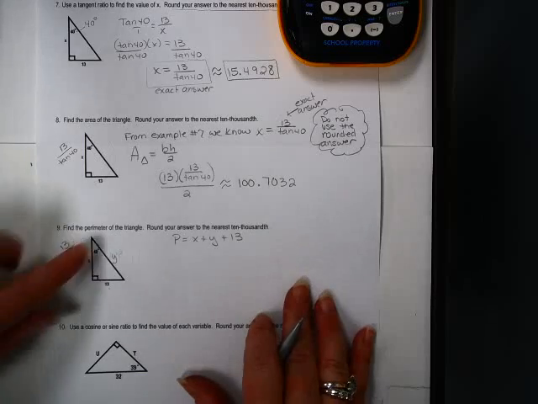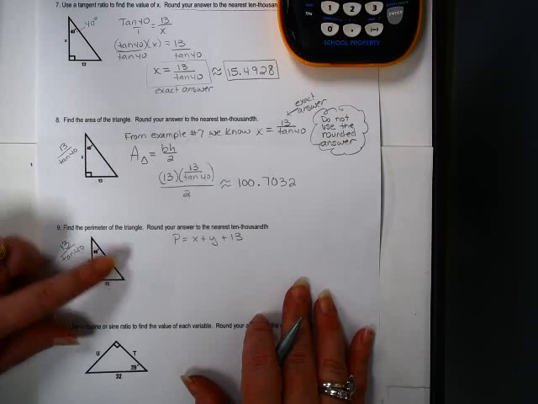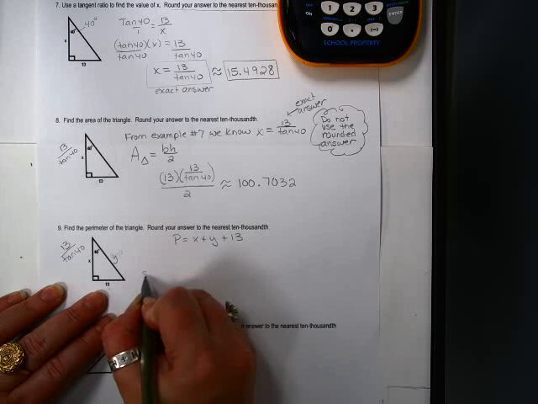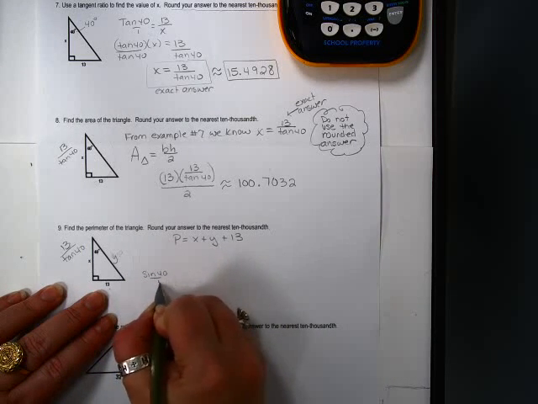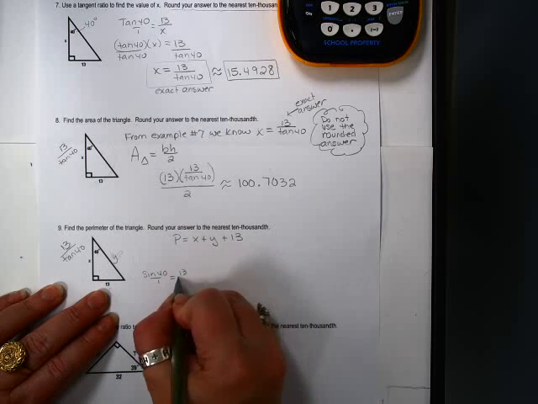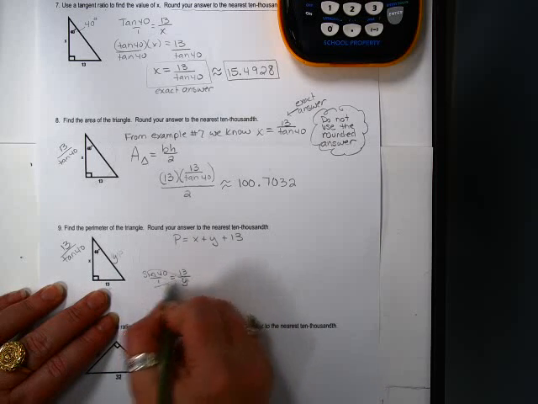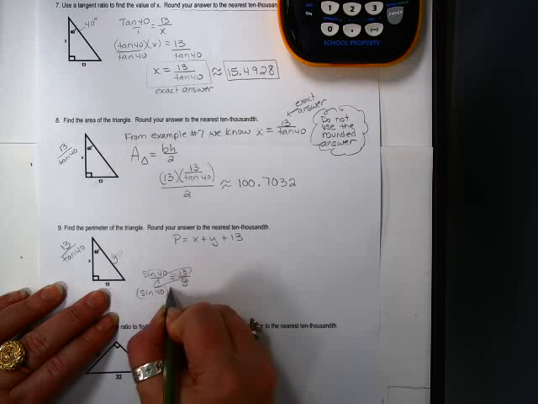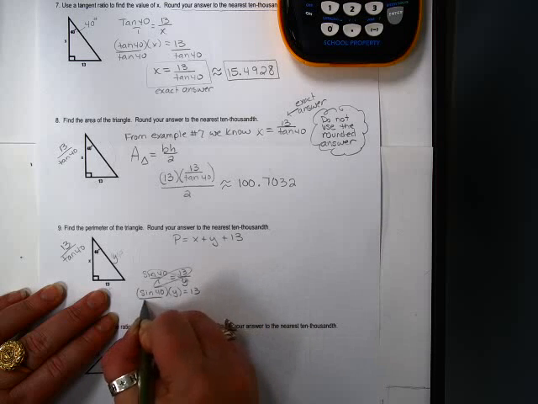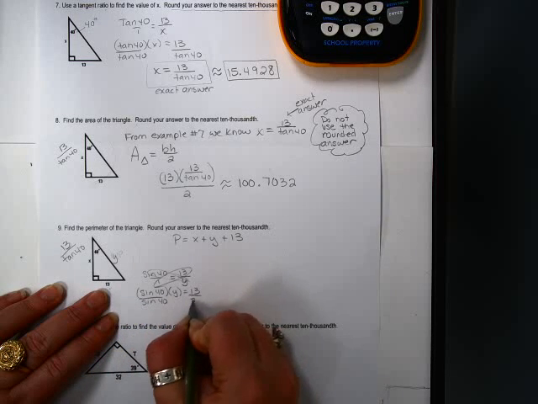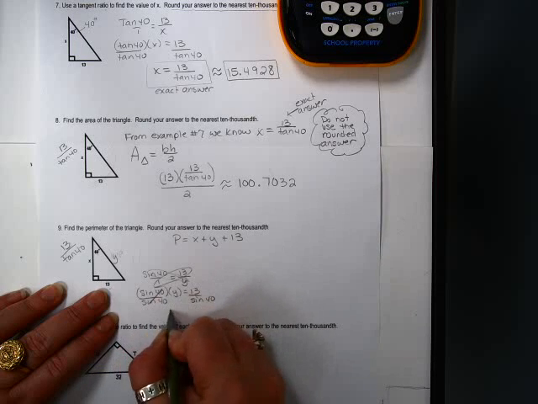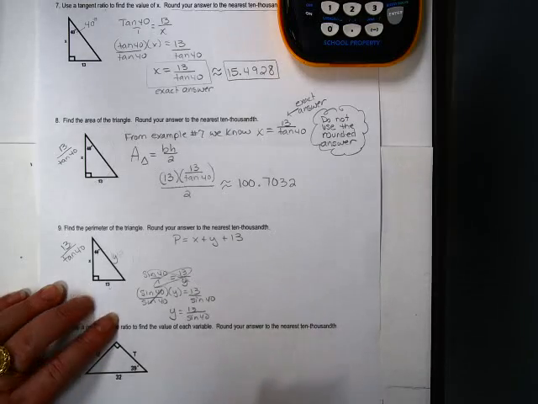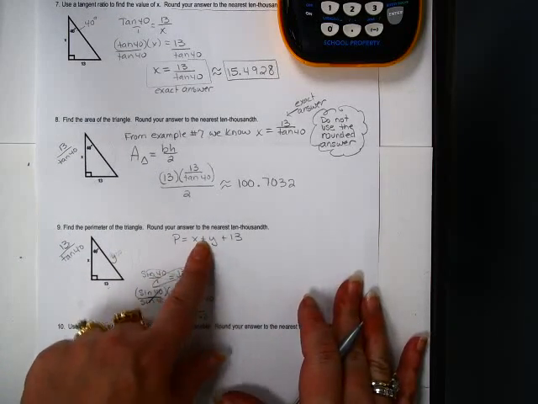To find y, that's going to be opposite over hypotenuse, so that's going to be sine. So sine 40 over 1 is going to be 13 over y, cross multiply. You get sine 40 times y equals 13. Divide by sine 40. Y equals 13 divided by sine 40. Okay, so that's what you want to plug in here.